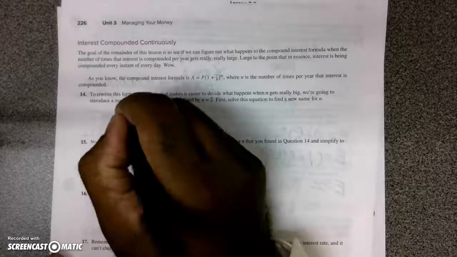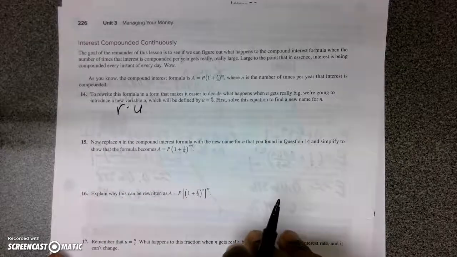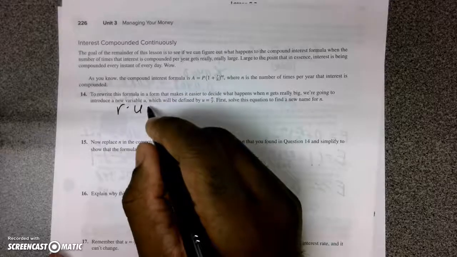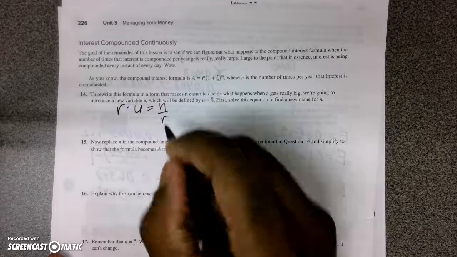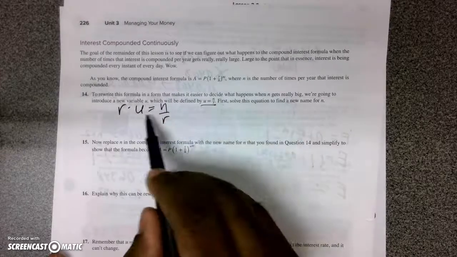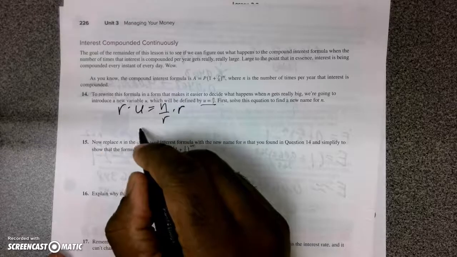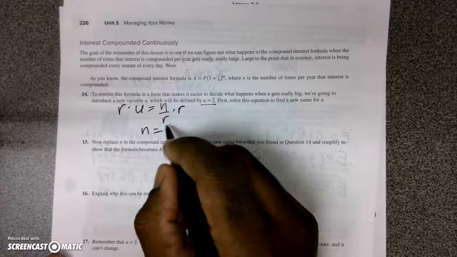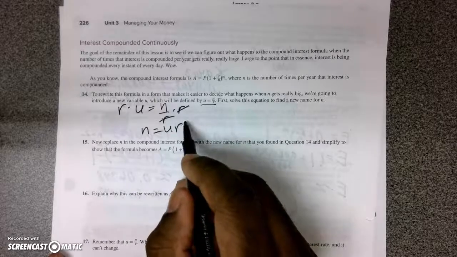So we have U equals N over R. And then we will try and get N by itself. So we're going to multiply each side by R. So this will give us N is equal to U times R, because these R's will simplify out.